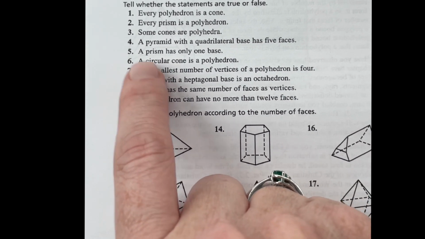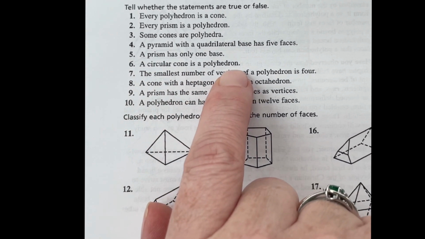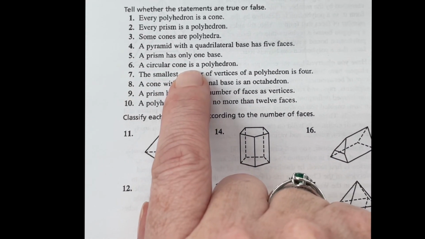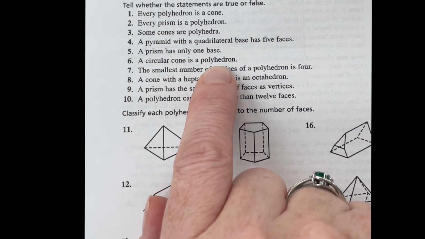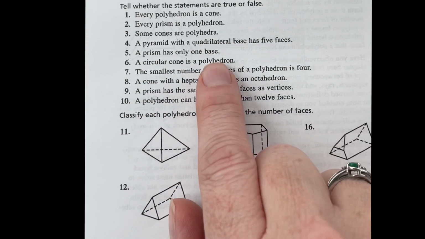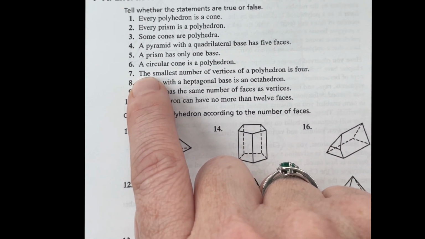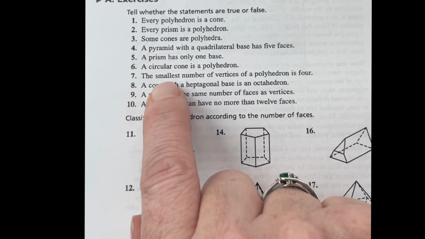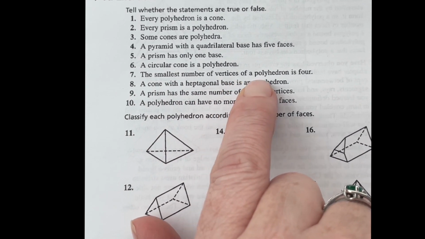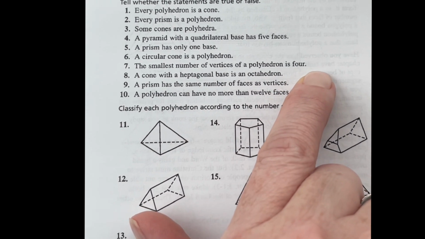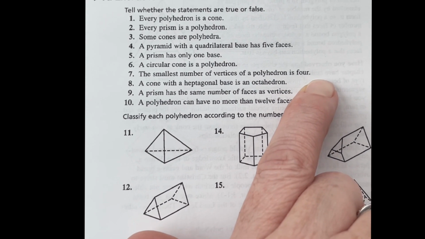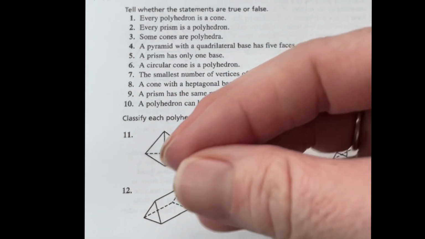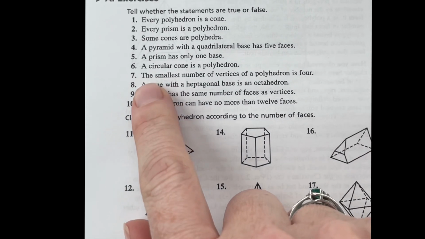Number 6: a circular cone is a polyhedron. Well, we talked about that up here. If it's circular, it's not a polyhedron. It has to have a flat surface. So 6 would be false. Number 7: the smallest number of vertices of a polyhedron is 4. The answer to that would be yes, because when we have 3 surfaces, we cannot have a closed system.